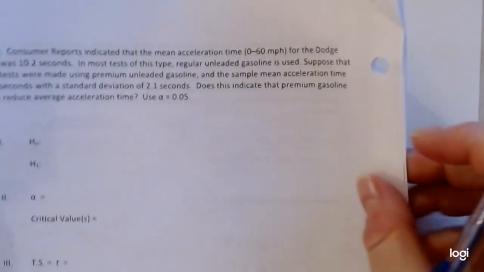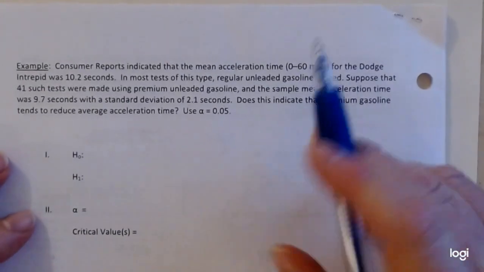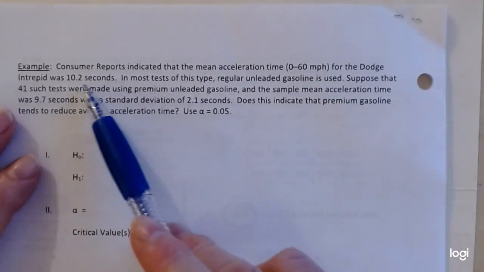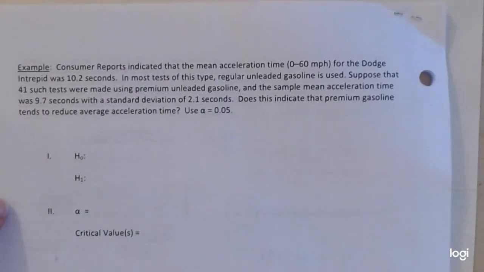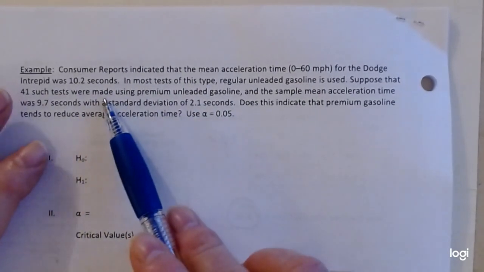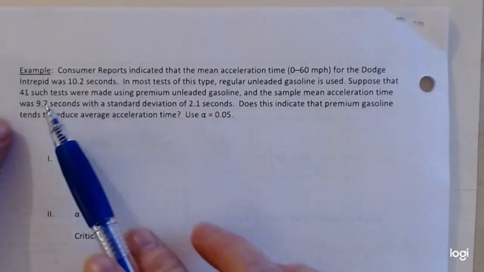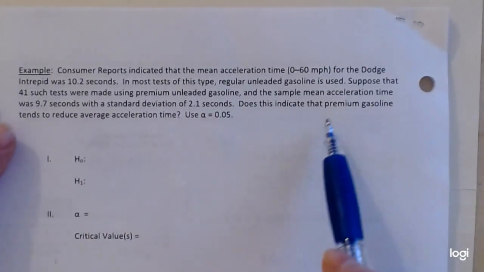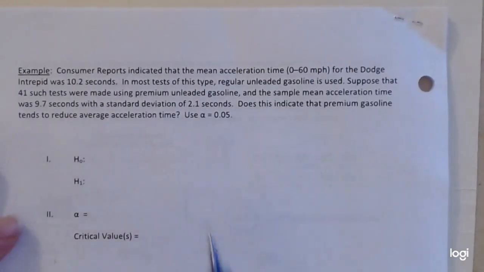All right. The last example that we're going to work in these notes, Consumer Reports indicates that the mean acceleration time from 0 to 60 miles per hour for the Dodge Intrepid was 10.2 seconds. So to go from 0 to 60. In most tests of this type, regular unleaded gasoline is used. Suppose that 41 such tests were made using premium unleaded gasoline and the sample mean acceleration time was 9.7 seconds with a standard deviation of 2.1 seconds. Does this indicate that premium gasoline tends to reduce average acceleration time at the alpha equals 0.05 level?